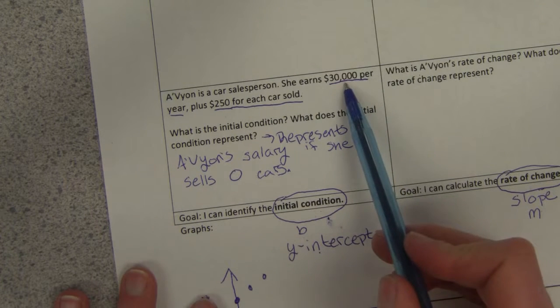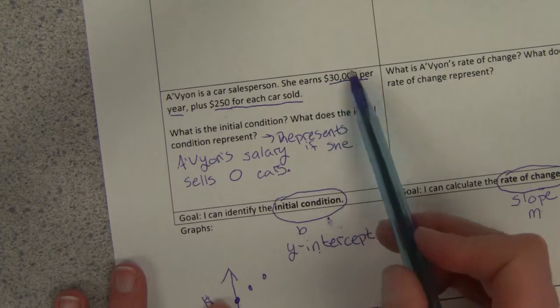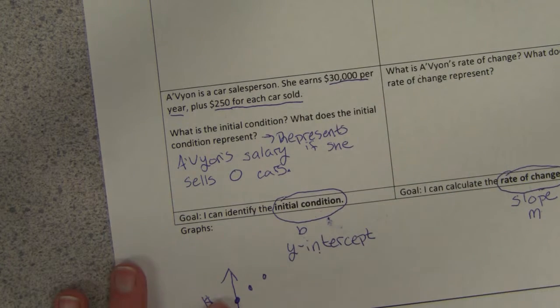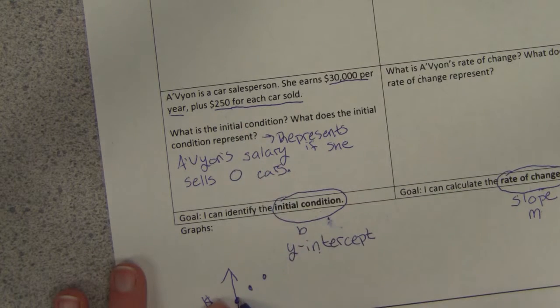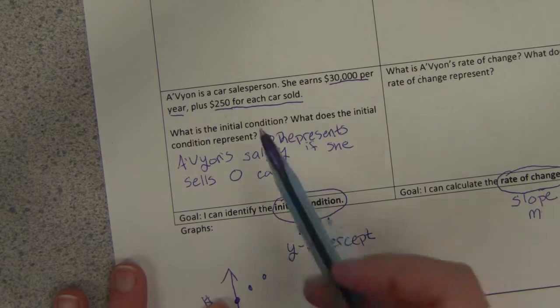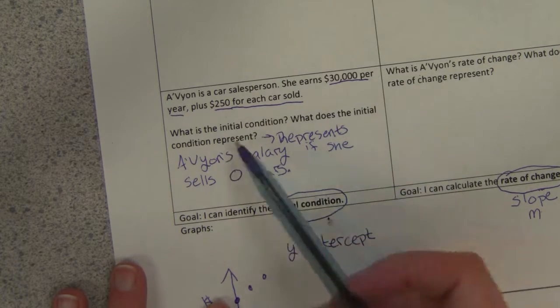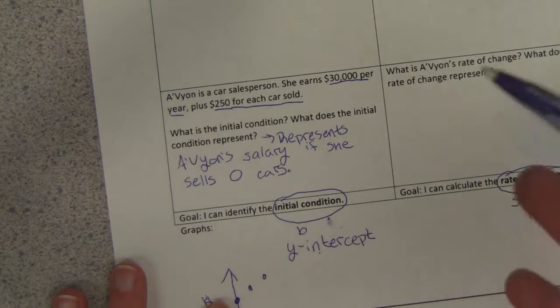Okay, the answer is 30,000 because she earns $30,000 per year. And if she sells no cars, that's it. It's cut off there. Once she sells one car, then we add 250. So now it's 30,250. If she sells two cars, we add another 250 and it goes up from there.